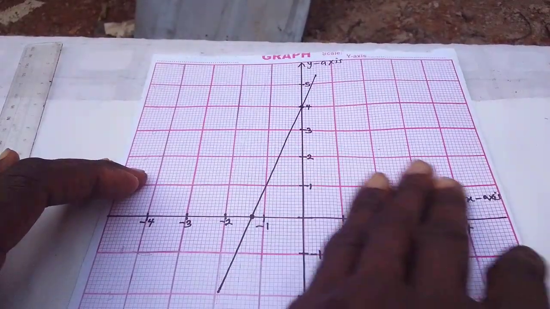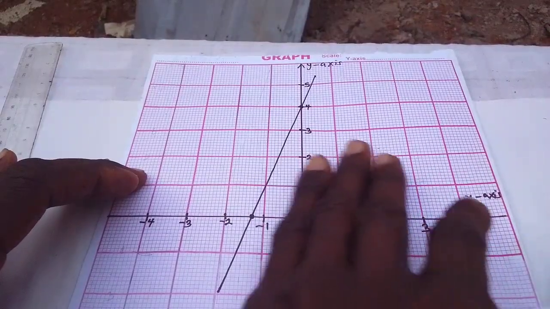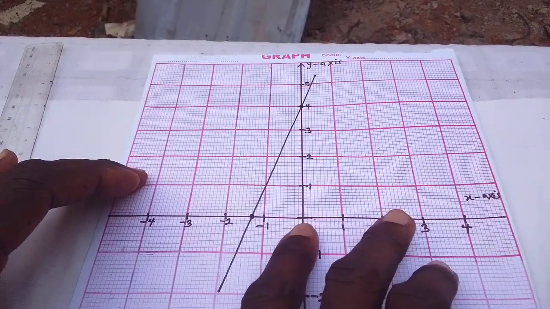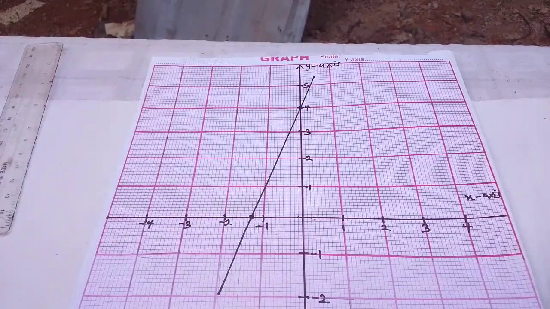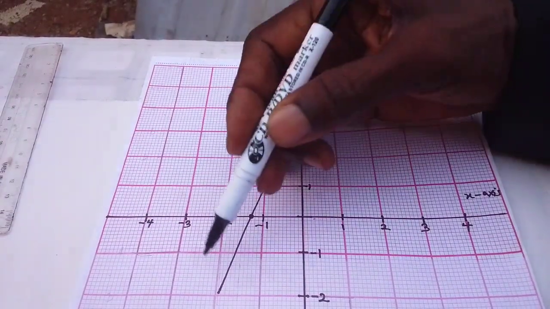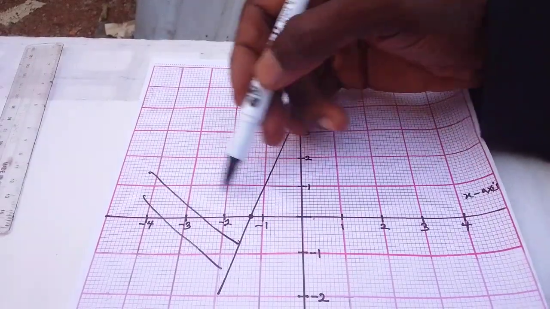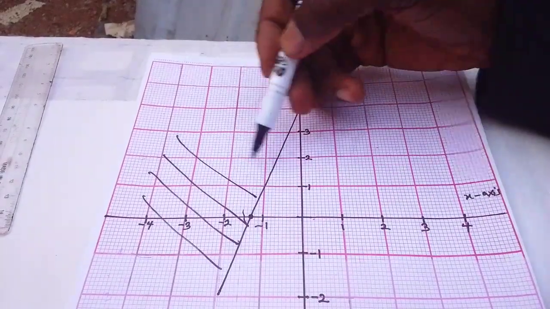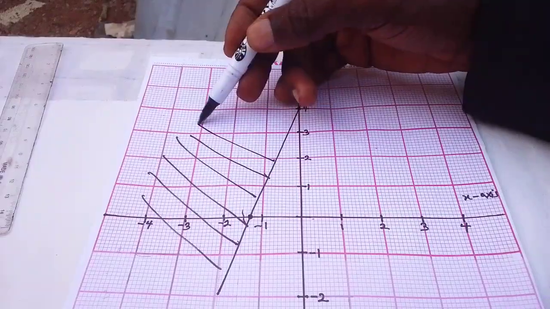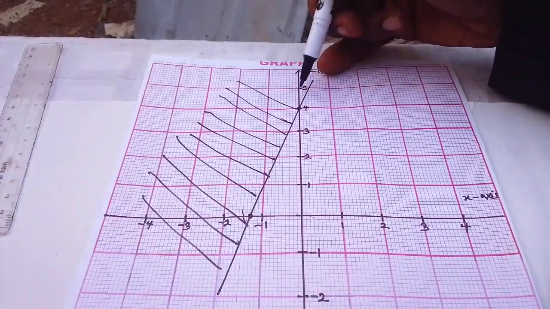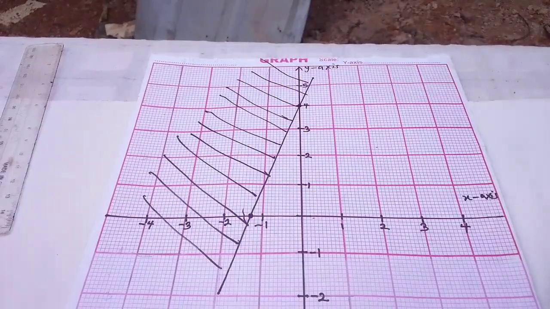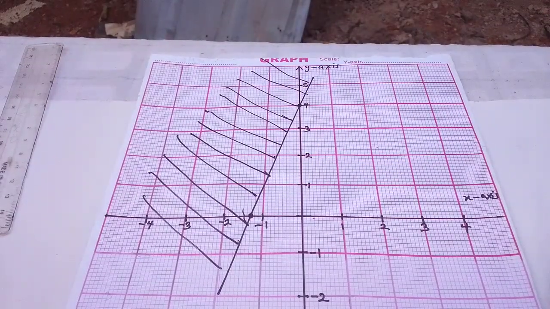Since it is false, we are going to shade the other part of the graph. So this is the place we have to shade. That is the region that satisfies the inequality. I hope I'm making sense.